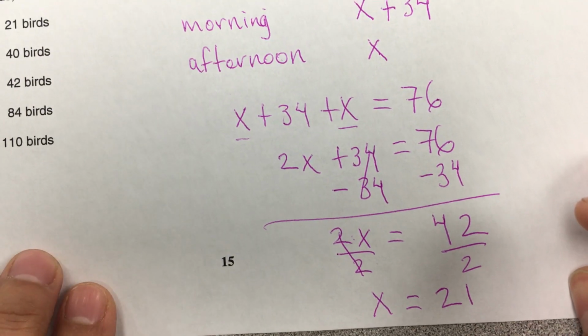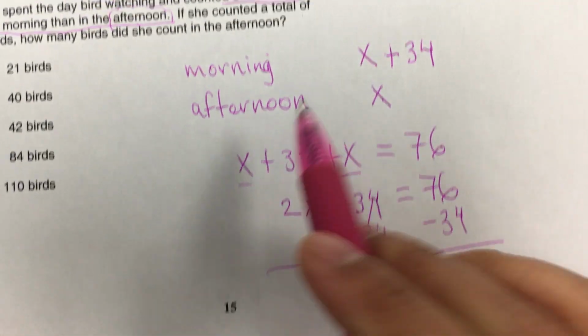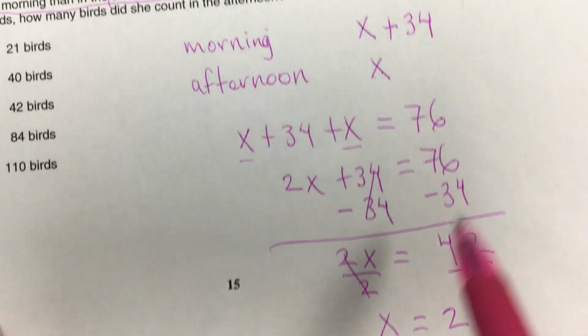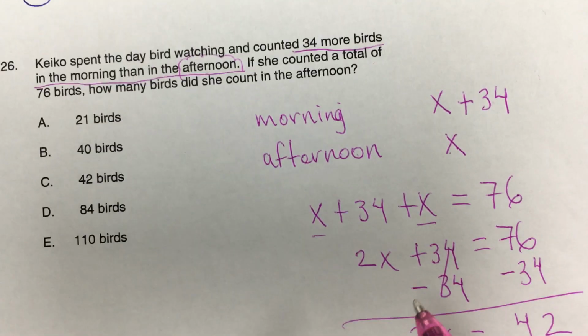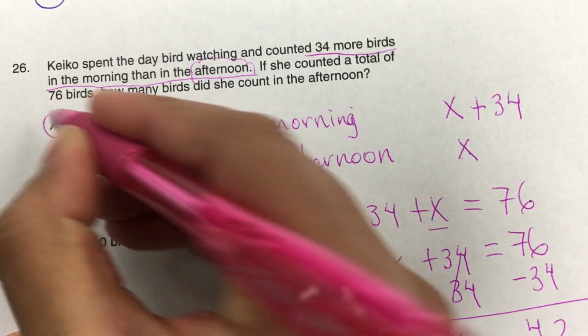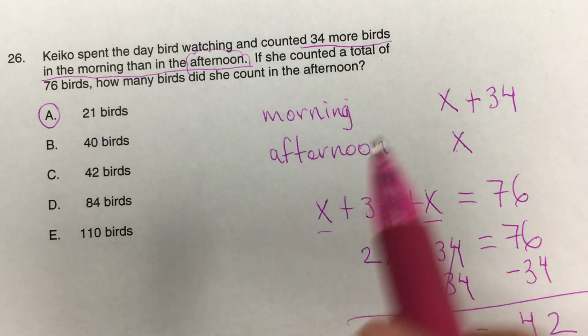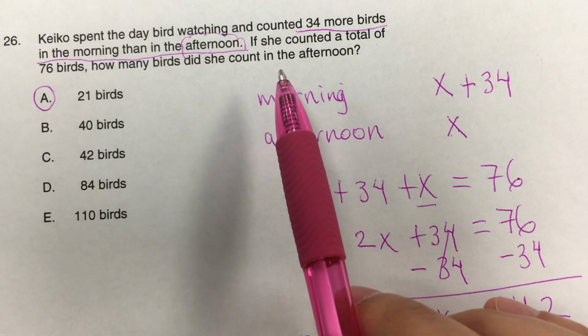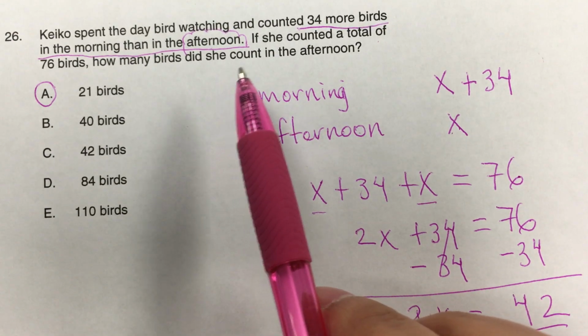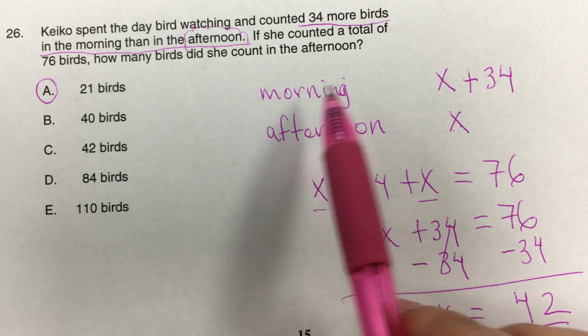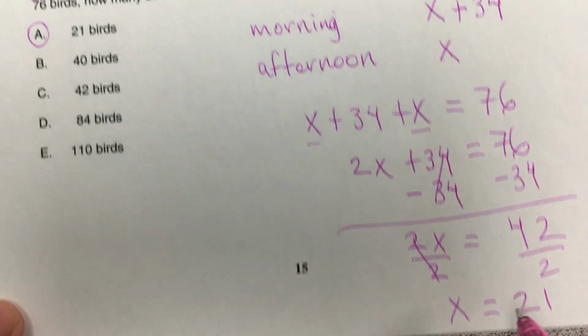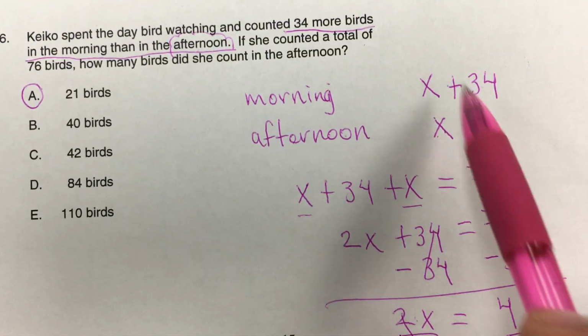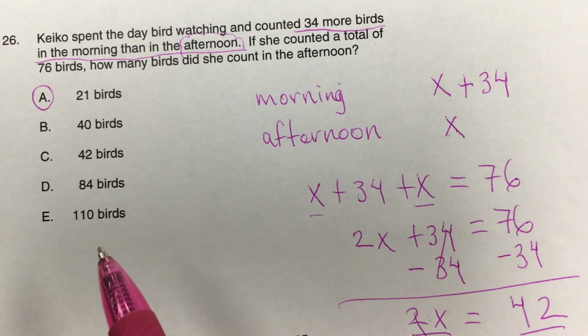Okay, so how many birds did she count in the afternoon? Afternoon is the value of X. X is 21, so that's going to be letter A. Okay, so basically you just have to make sure that you see what they're asking, because if they ask for the morning, then you would have to put the 21 into the X plus 34, and then you will get the total answer. Okay.